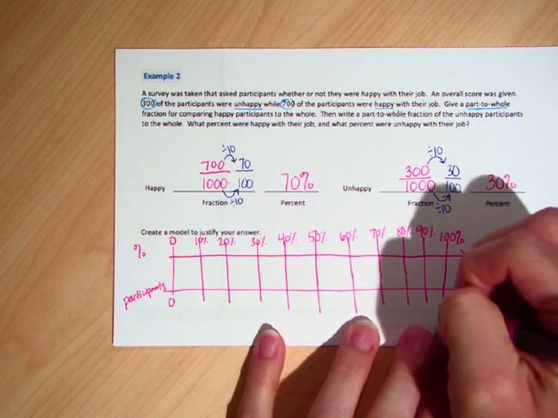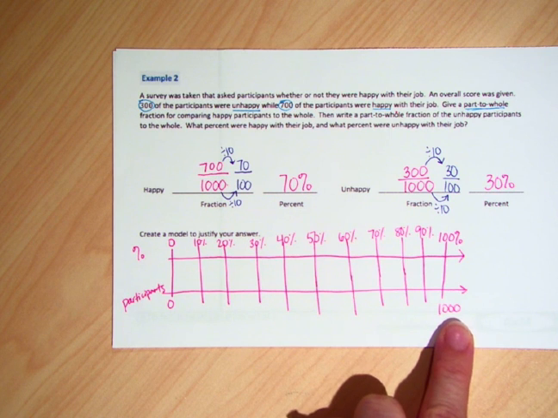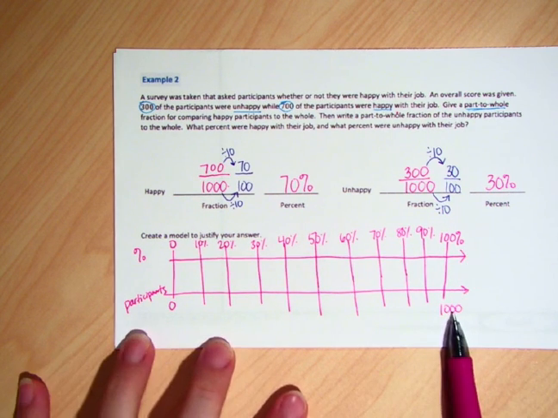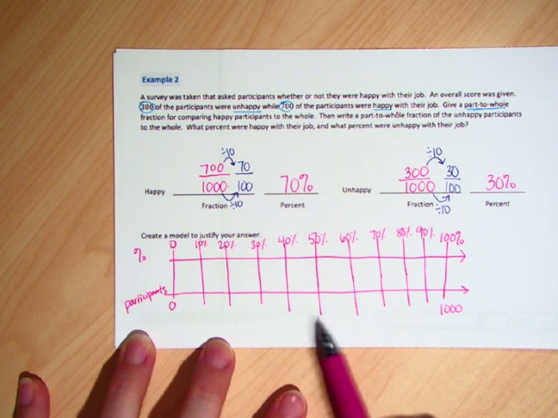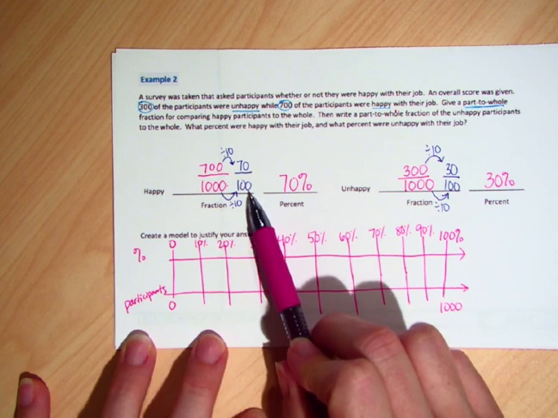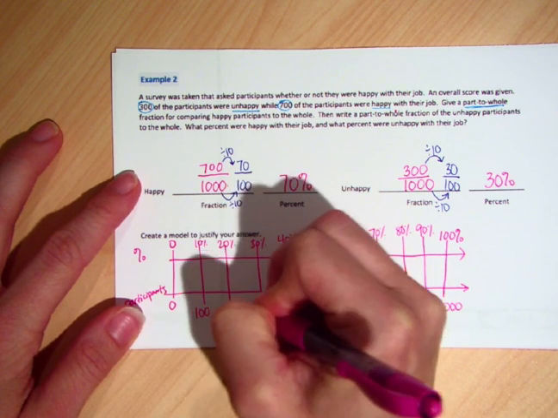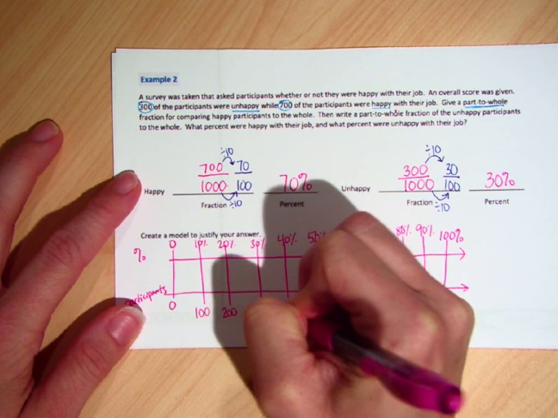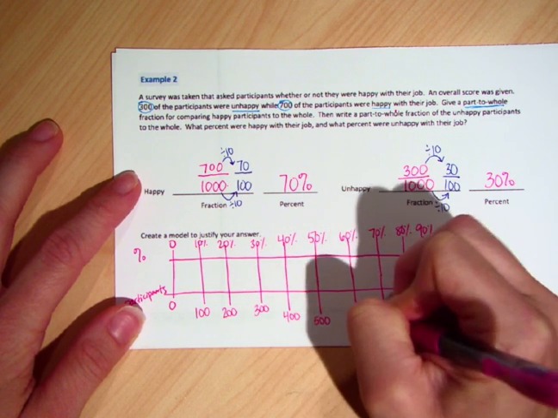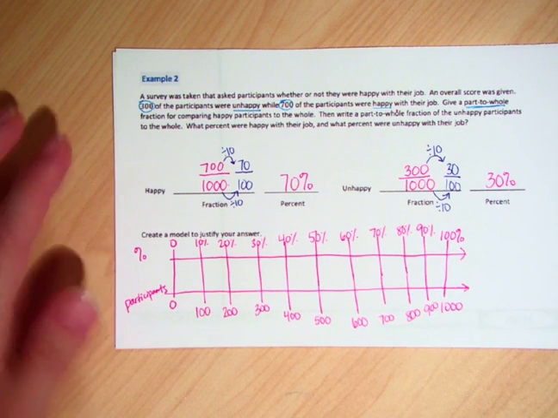So this has to be 1,000. 100% of the people is 1,000 people. They are the same. So this is 1,000 divided into 10 spots. Well, when I divided it by 10, I counted by 100s. So let's do 100, 200, 300, and so on. Squish those in there, small.